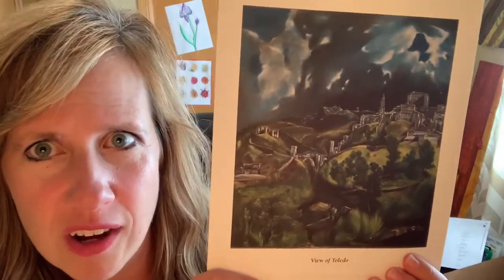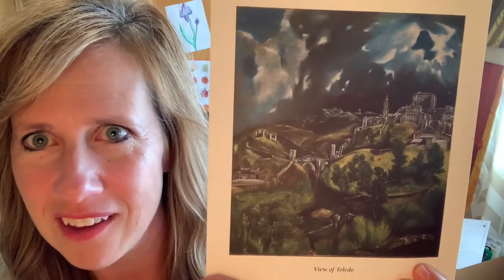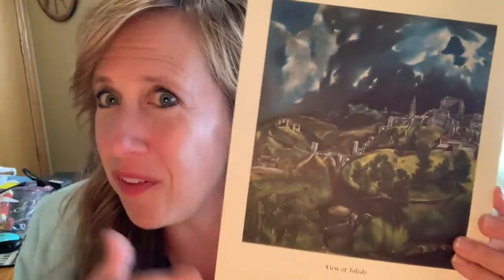Now, did you notice that the colors that El Greco used were very cool colors? They were dark colors. It gave this painting a very dark and stormy, moody look. So there's like a flare of drama here. That's kind of the Baroque style. And the Baroque style was a kind of style of painting that was happening in the 1600s in Italy.